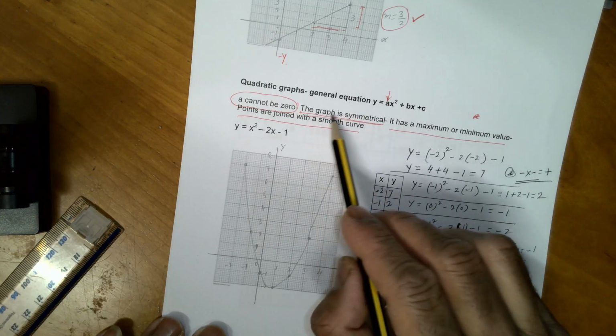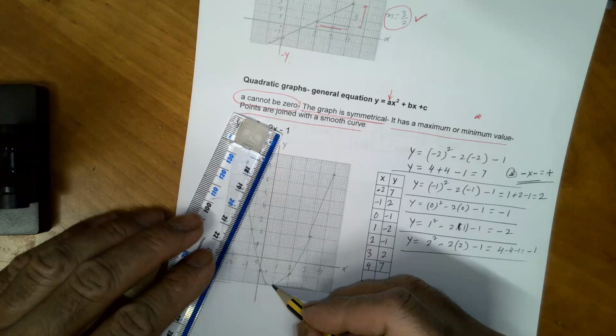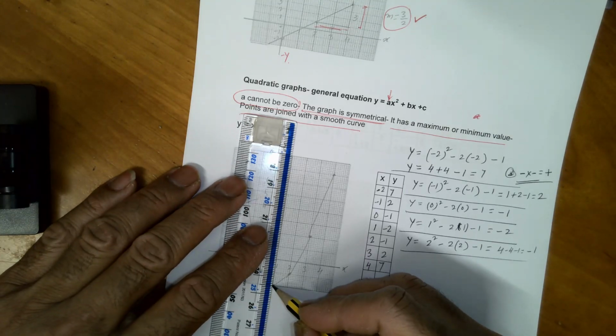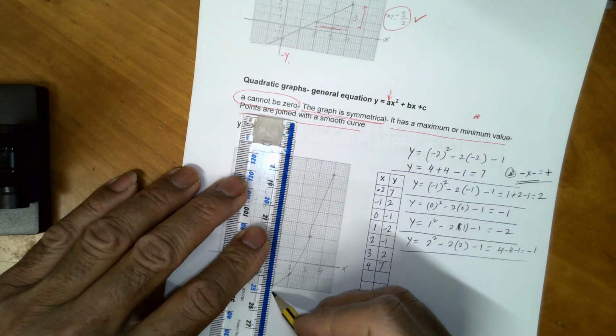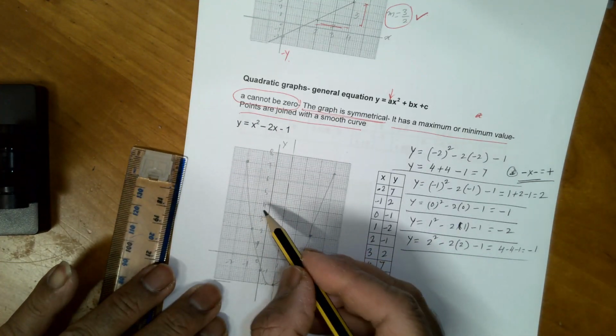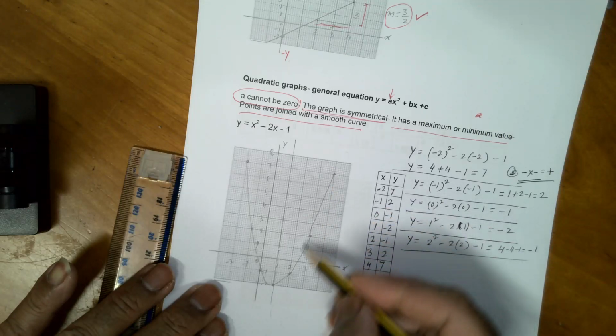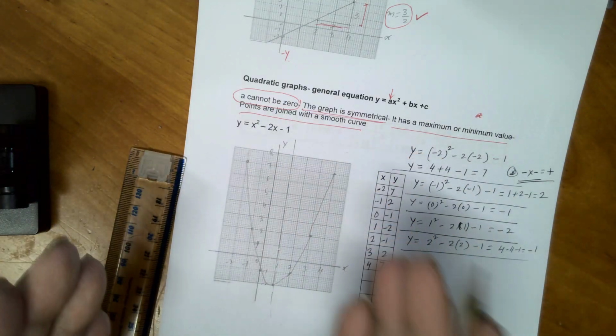Here it says the graph is symmetrical. So you see, if I take this point here and draw one line, you see the symmetry. You can say this is a symmetry line. So this graph is symmetrical.